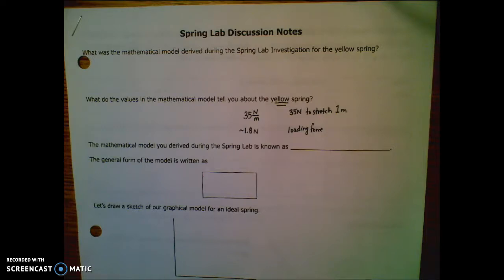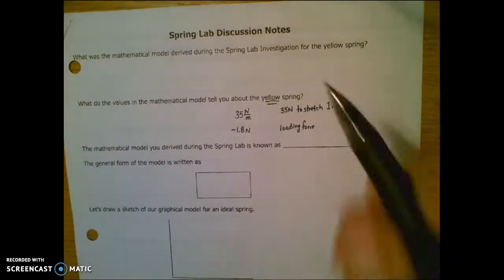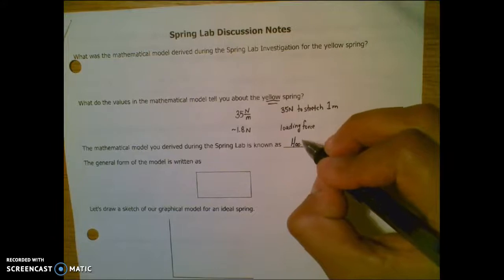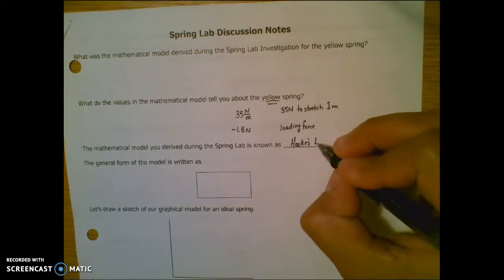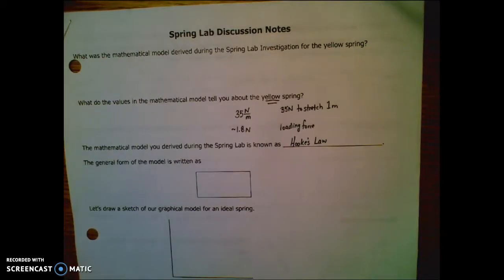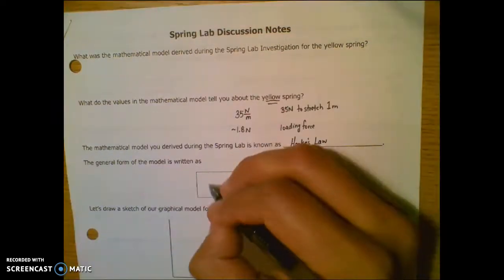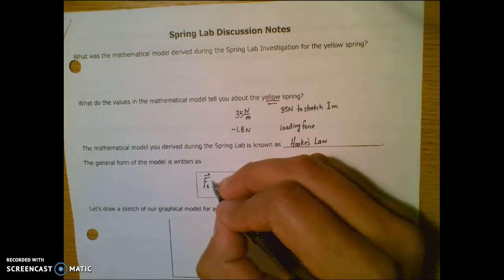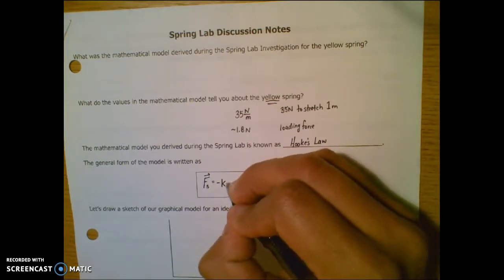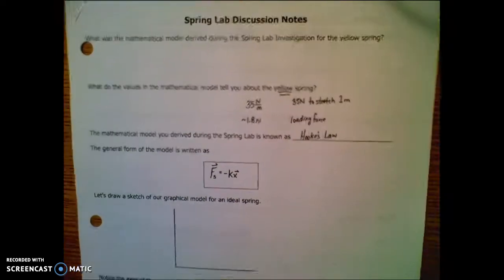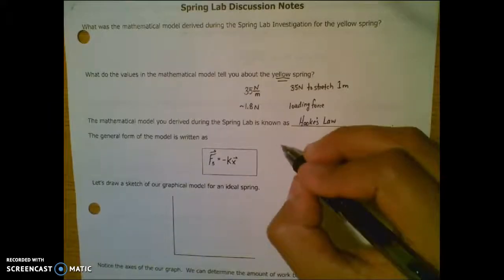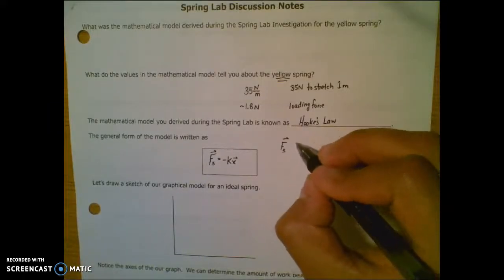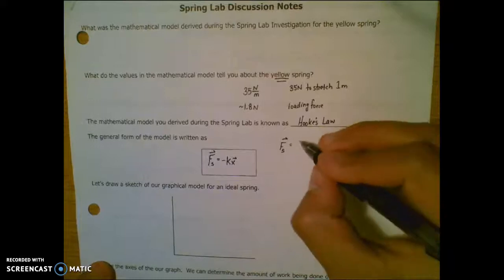However, what you found in your mathematical model that you derived is something called Hooke's law. The general form of this equation is really something that looks like this. The force of the spring is equal to negative k times the displacement. Now, there's a lot of things here. First off, F sub s is the force from the spring.